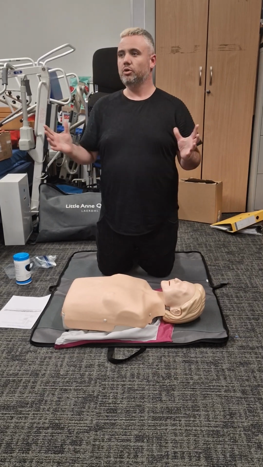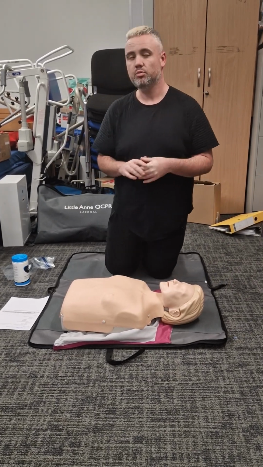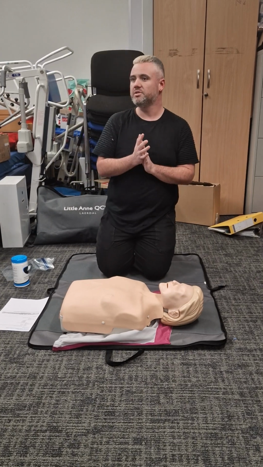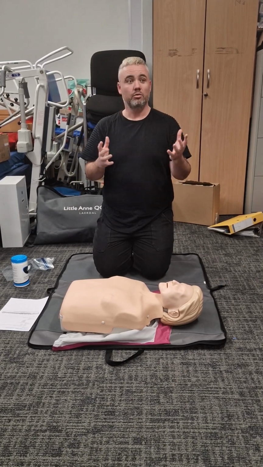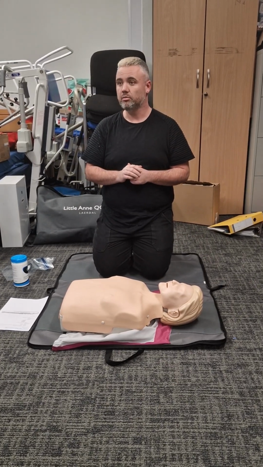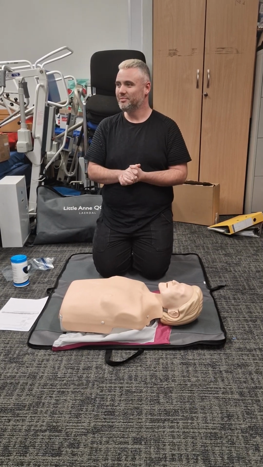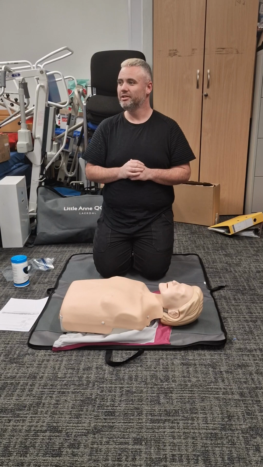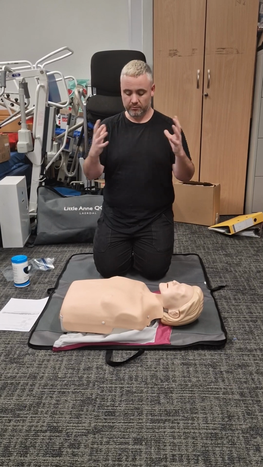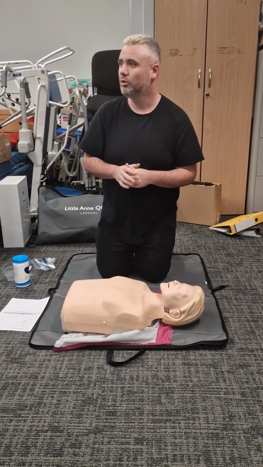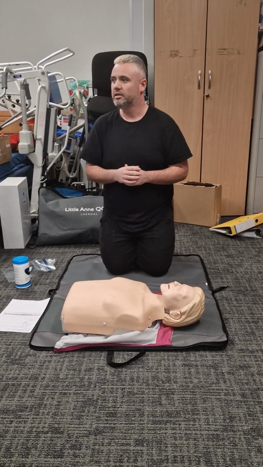Okay guys, so we're going to look at CPR now, alright? We've done the theory side of CPR on the slides before, which was really interactive, and thank you very much for that. Okay, so we've approached a casualty. We came into the room, and we saw this casualty lying on the floor, unfortunately, and you are the first aider to provide help.